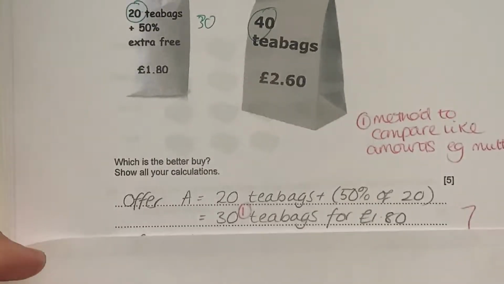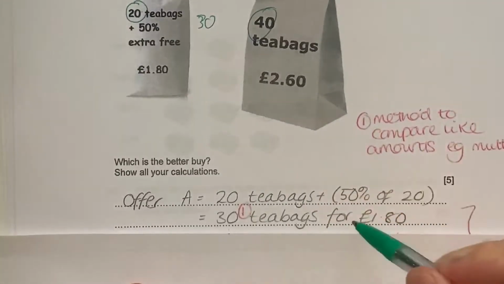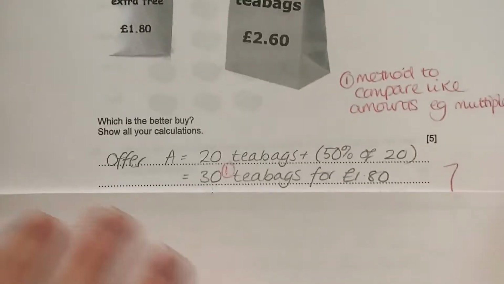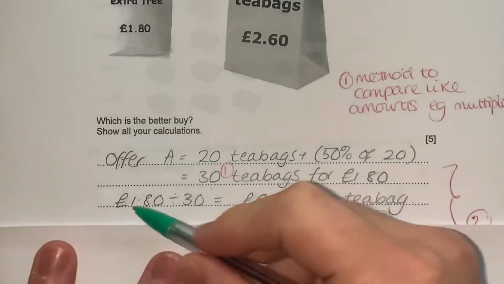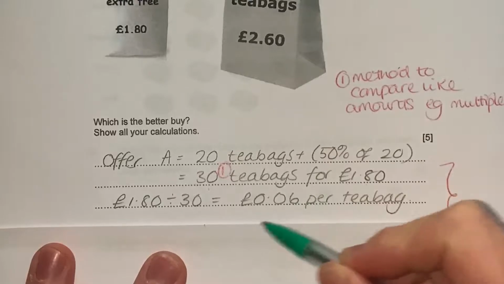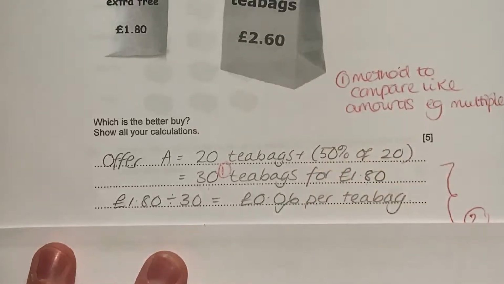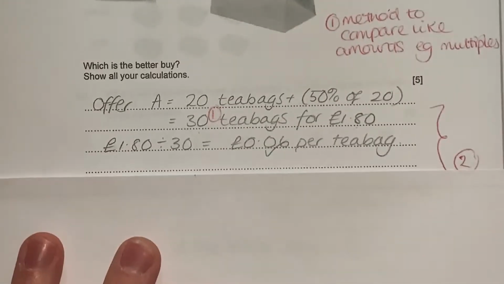Well, start with offer A, 30 tea bags, you get 1 mark for that, for £1.80. Divide by 30, I would. I'll do £1.80 divided by 30, which is 6p per tea bag. There are other ways, but that's the easiest way to do it. You could have made them 120, maybe.